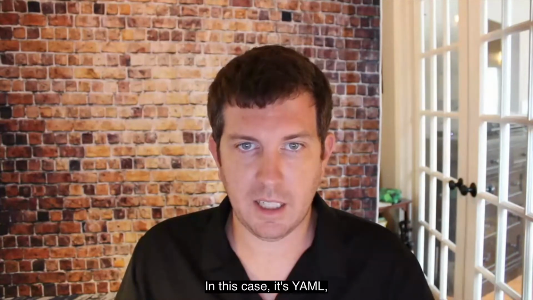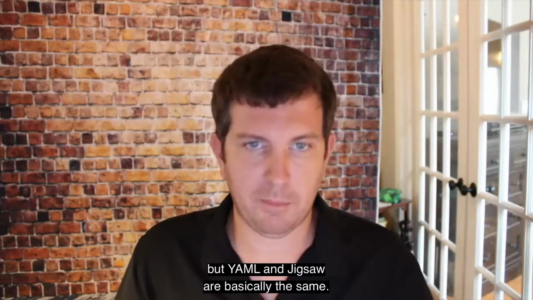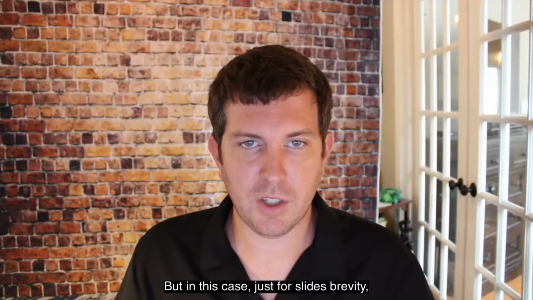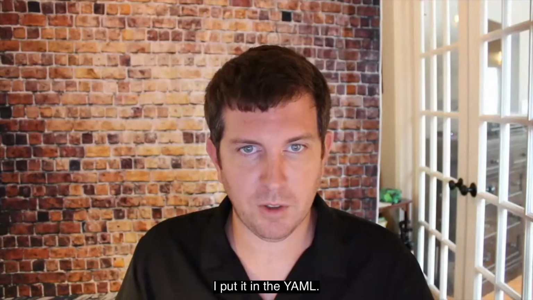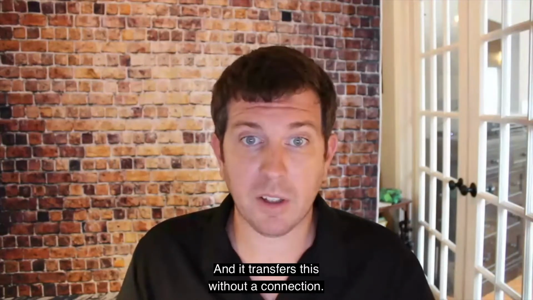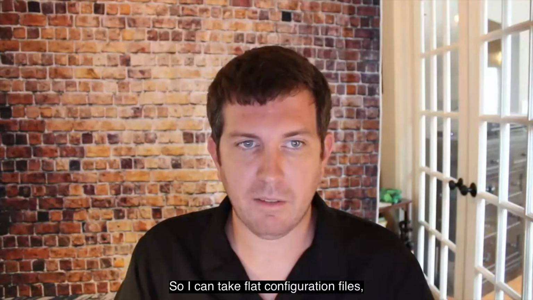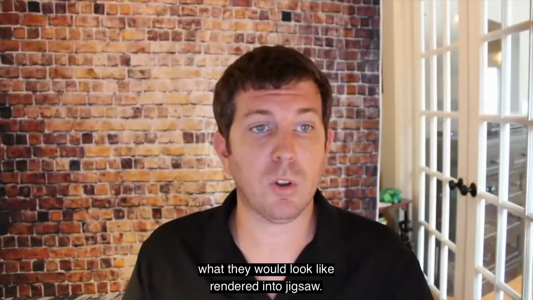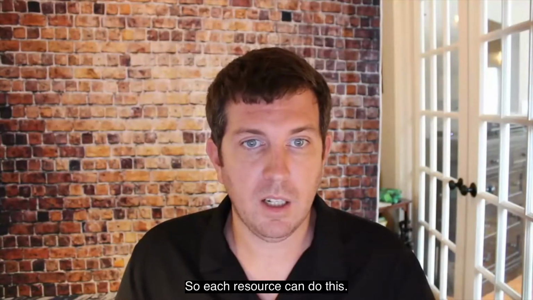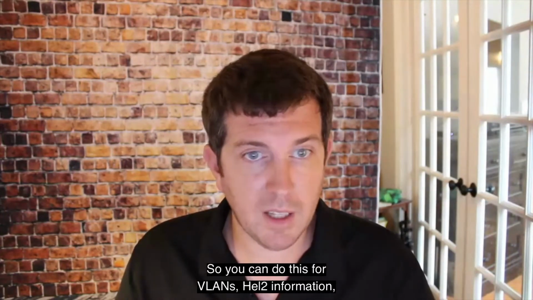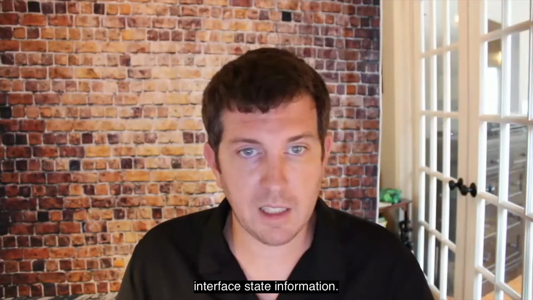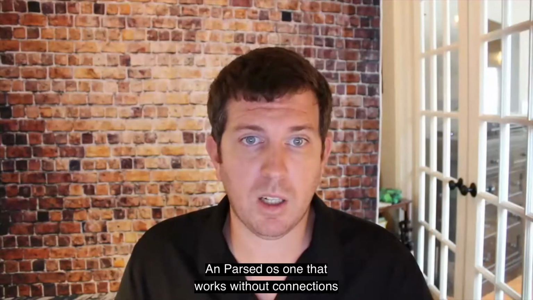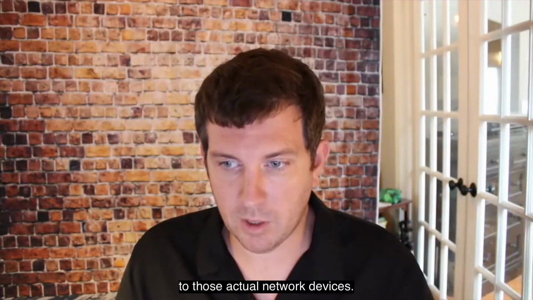In this case, it's YAML, but YAML and JSON are basically the same. I know people will argue with me that there's nuances. But in this case, just for slide brevity, I put it into YAML. And it transfers this without a connection. So I can take flat configuration files, parse them using the interface module, and then see what they would look like rendered into JSON. Each resource module can do this. You can do this for VLANs, L2 information, interface state information. Any resource module that exists has these same parameters, and parsed is one that works without connections to those actual network devices.